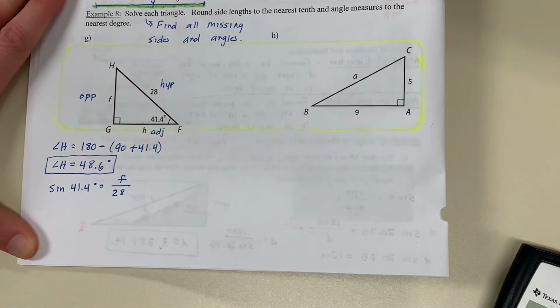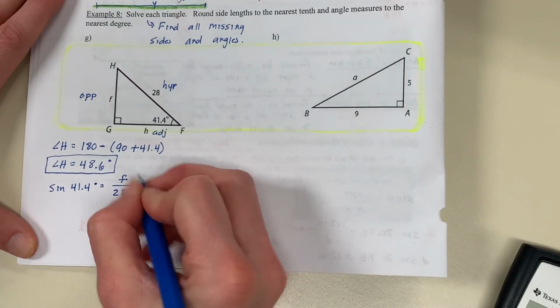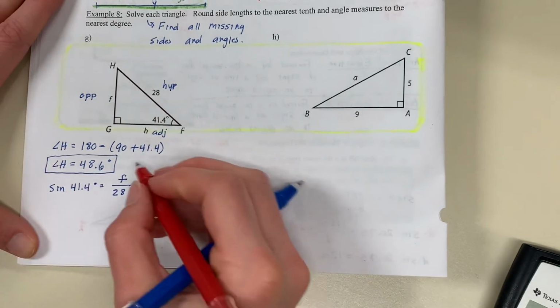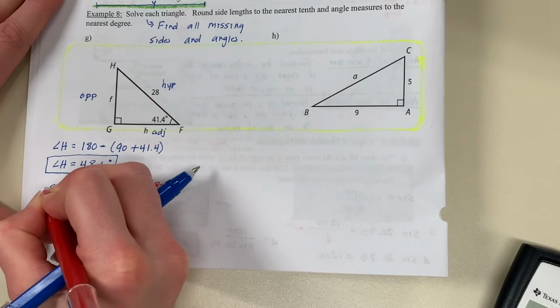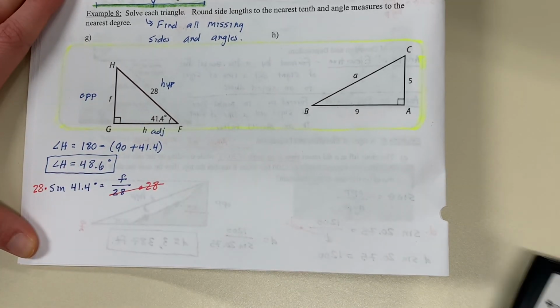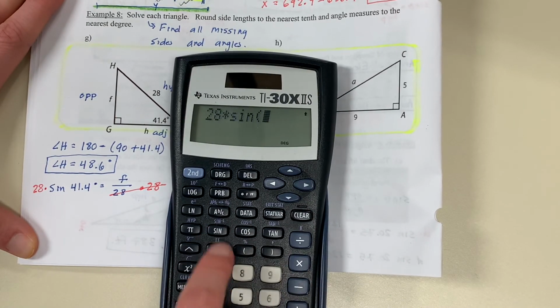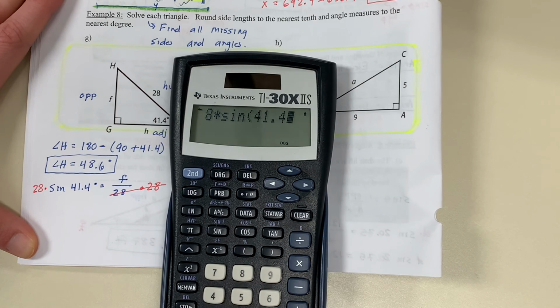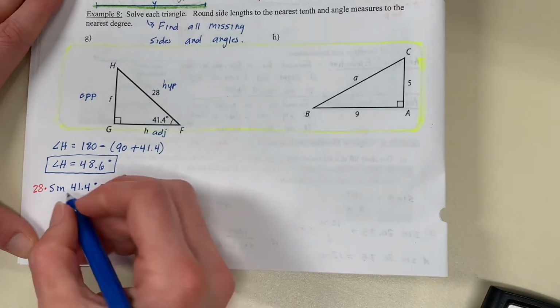So I have sine 41.4 equals F divided by 28. To solve this, I'm going to multiply both sides by 28. The 28s cancel on the right side. So to find F, I'm going to take 28 times the sine of 41.4 degrees, and we get approximately 18.5. Sides are to the nearest tenth.